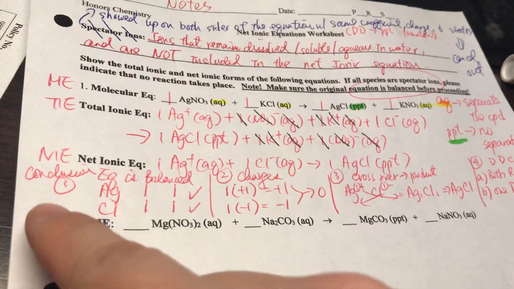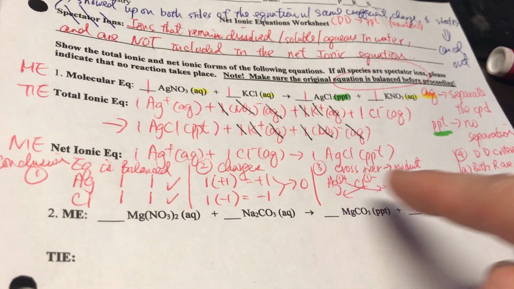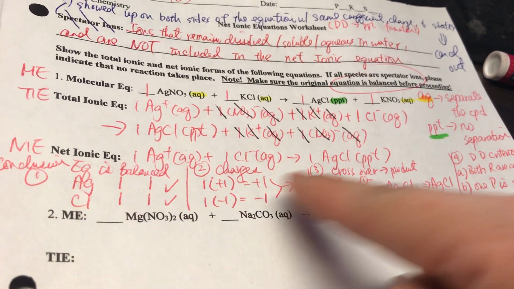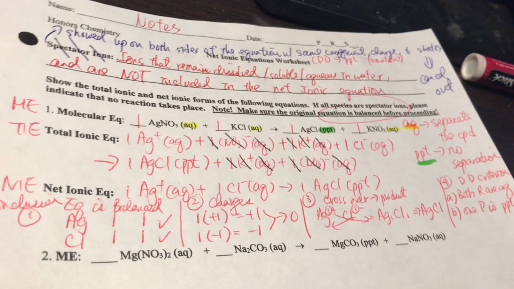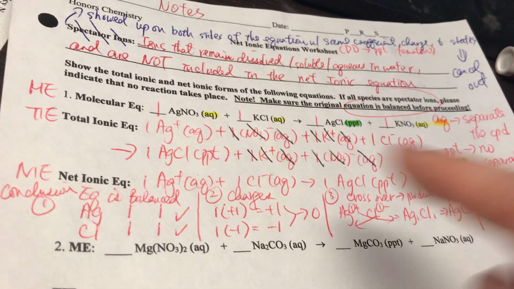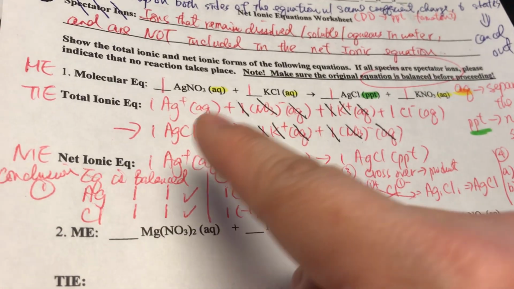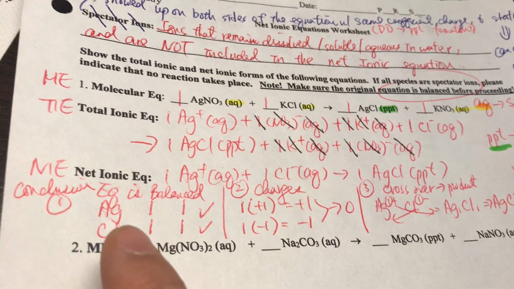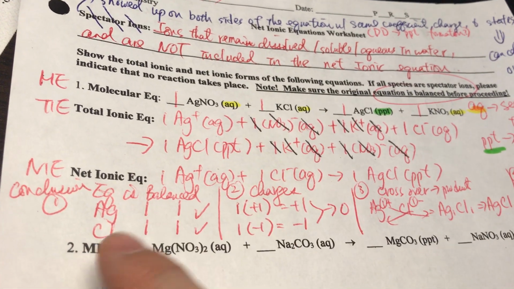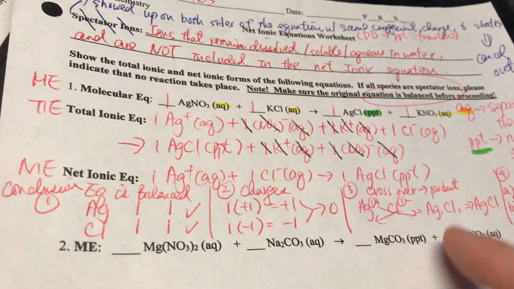Now here I can write four conclusions. I'm just asking you to write down the notes. You don't need to write this down for every single question. This is just for you to know. So the conclusion, number 1: the equation is balanced. I got 1 Ag on both sides, 1 Cl on both sides. So the equation is balanced.